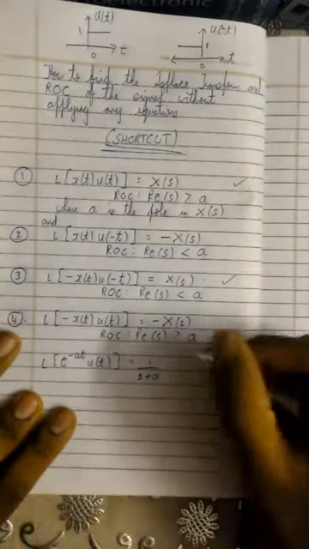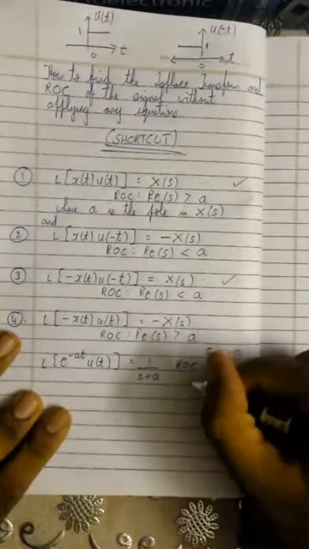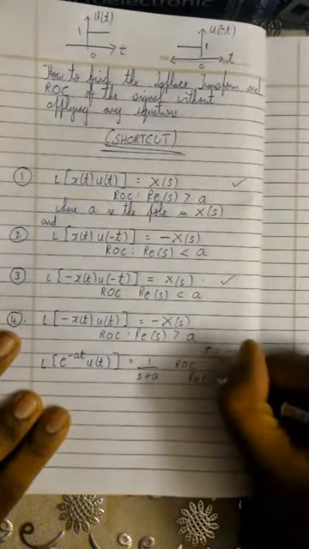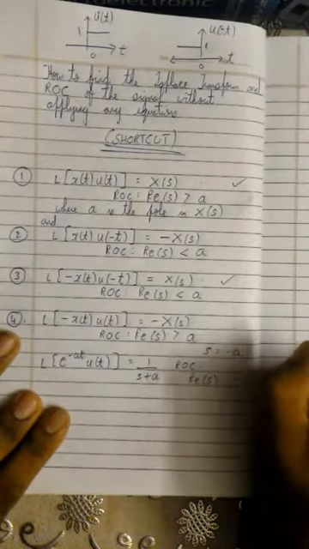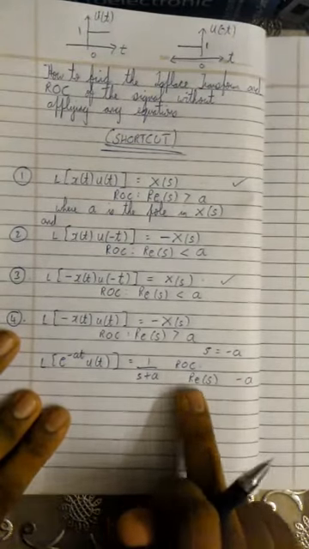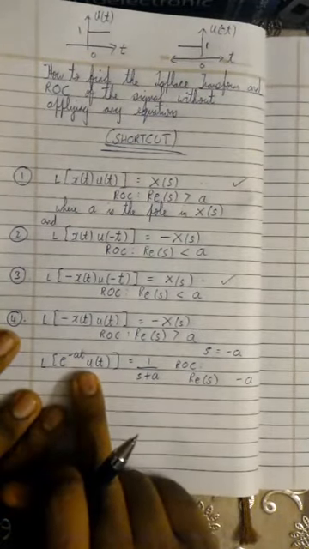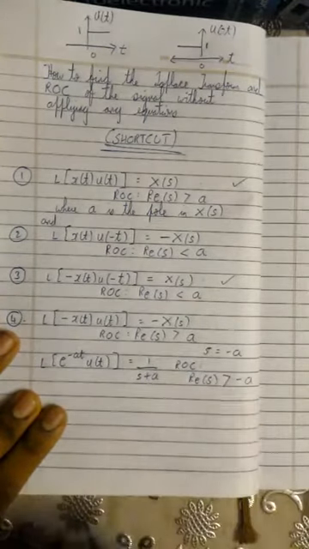So how do I find my ROC? Since the ROC means I have to find the range of the real part of s, and my pole is minus a, and since this is a right-sided signal, the real part of s is greater than minus a.